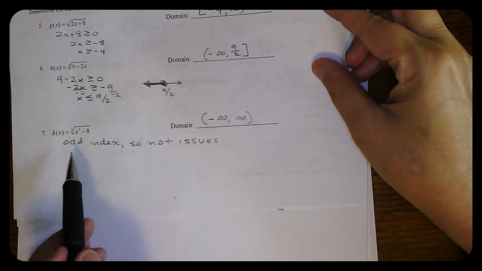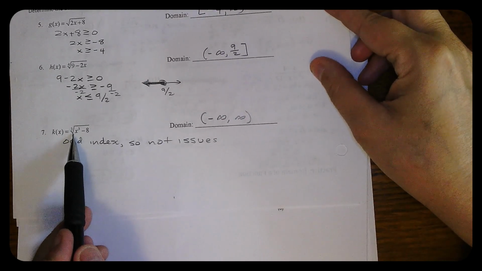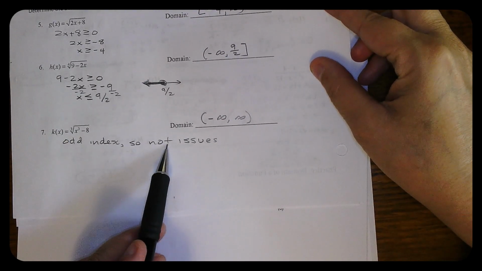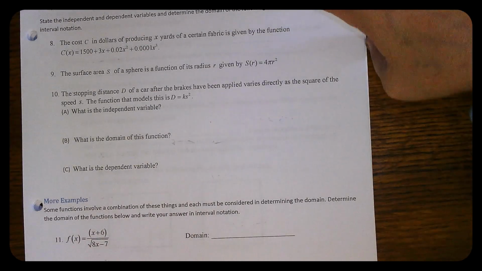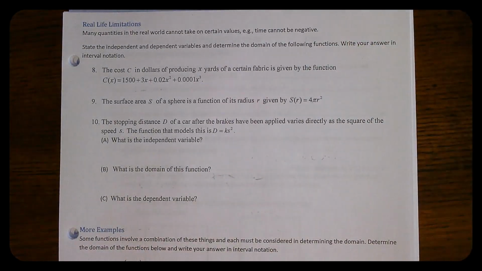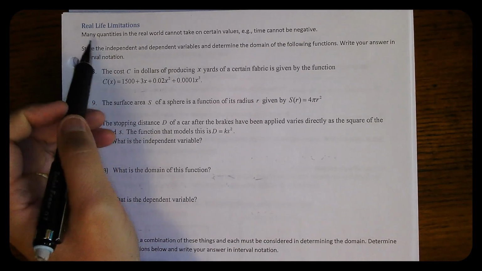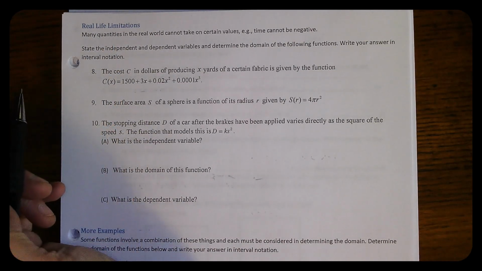This last one was a trick one. I have an odd index, so there's no issue with an odd index. So that had a domain of negative infinity to infinity. Okay, so the last part is sometimes you have another item on your checklist, and that's real life limitations.